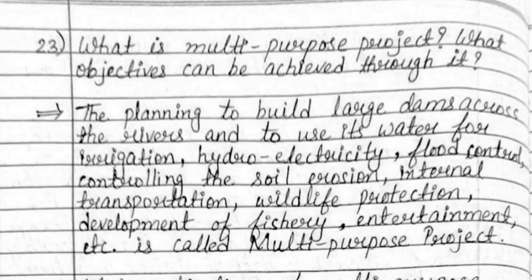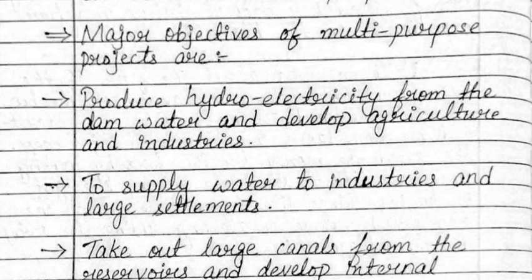23rd, what is multipurpose project? What objectives can be achieved through it? The planning to build large dams across the rivers and to use its water for irrigation, hydroelectricity, flood control, controlling the soil erosion, internal transportation, wildlife protection, development of fishery, entertainment, etc. is called multipurpose project.